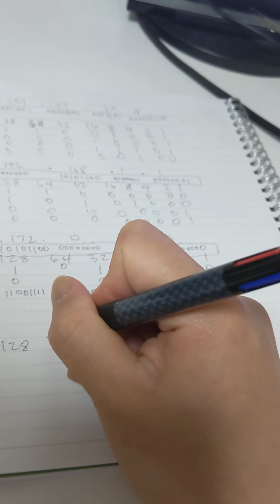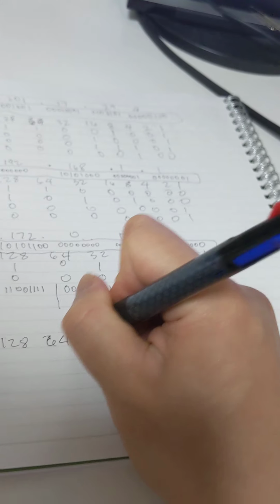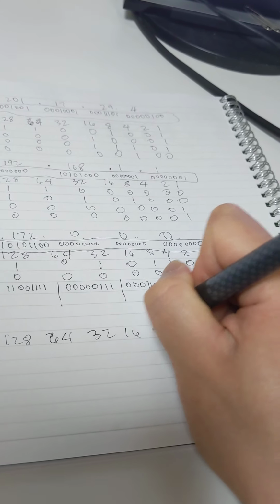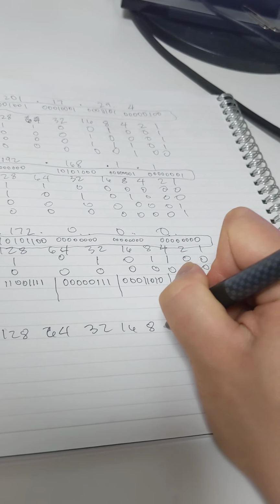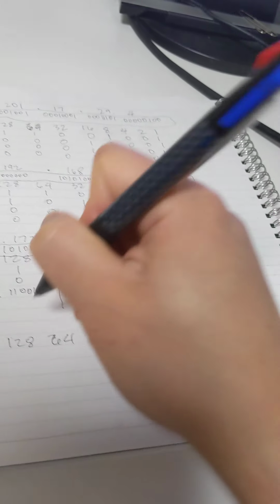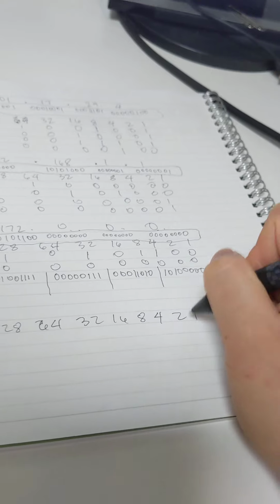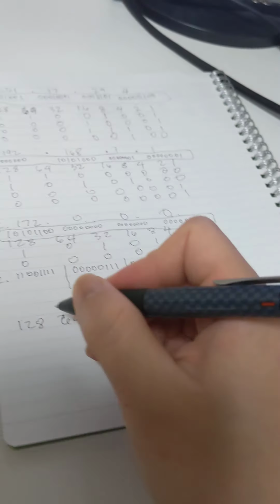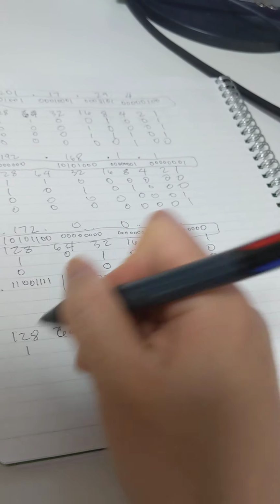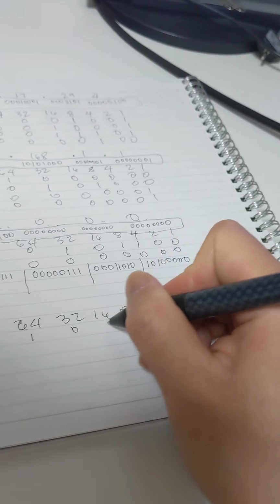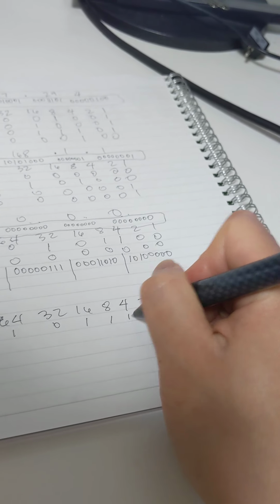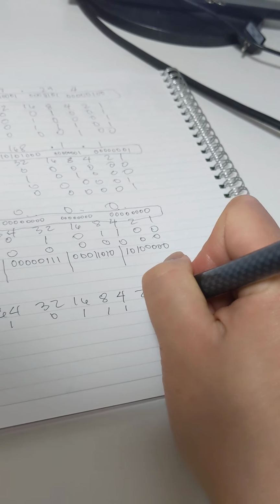Okay, so we'll need our chart. 128, 64, 32, 16, 8, 4, 2, 1. 1, 2, 3, 4, 5, 6, 7, 8, an octet. So let's see these, tally them down. So 1 0 1 1 1 1.